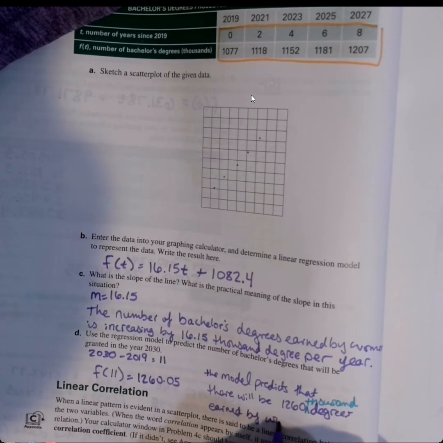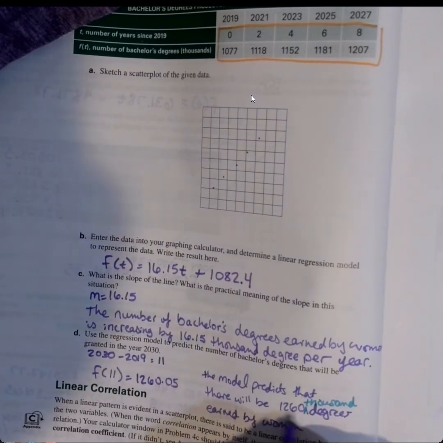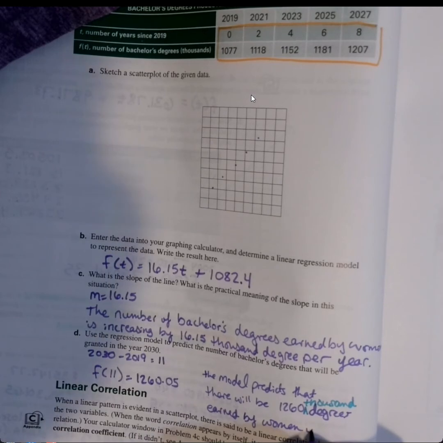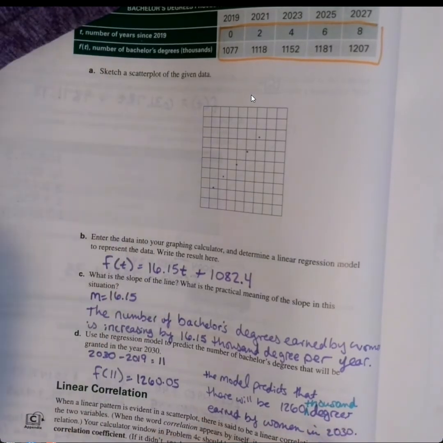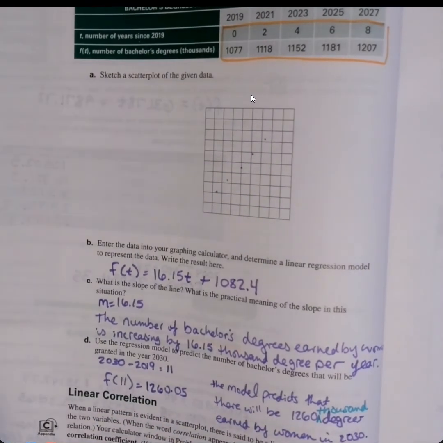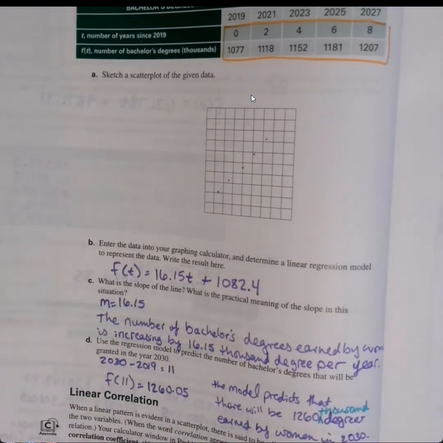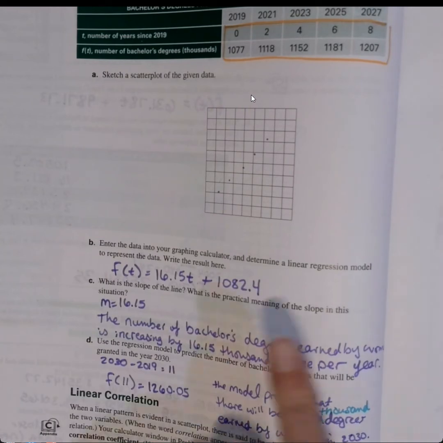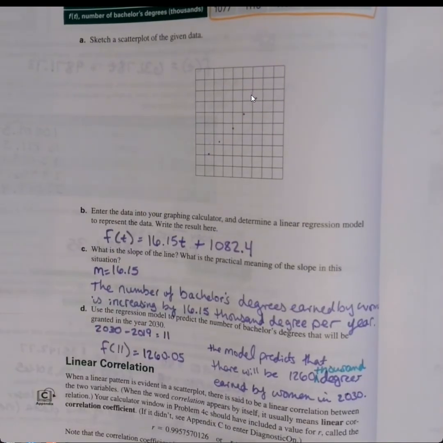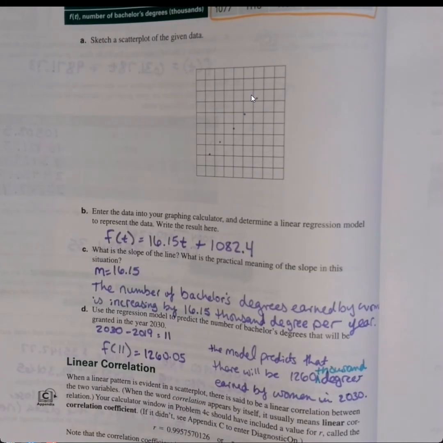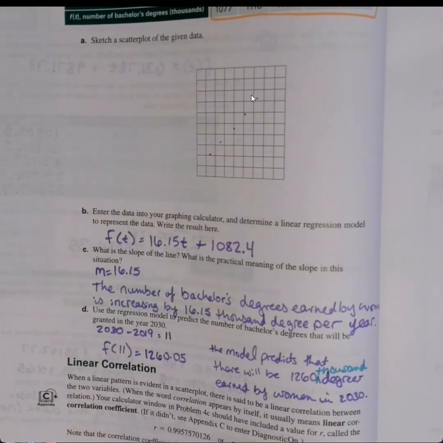I was thinking to myself, like, that's too few degrees. I was wondering if it was just at one particular university until I remembered that it was in thousands. So this is supposed to be in the United States. If I look back up at the top, number of degrees earned in the United States. So that 1,000 really needs to be in there to make this make sense. In 2030, we're predicting that 1,260,000 bachelor's degrees will be earned by women.